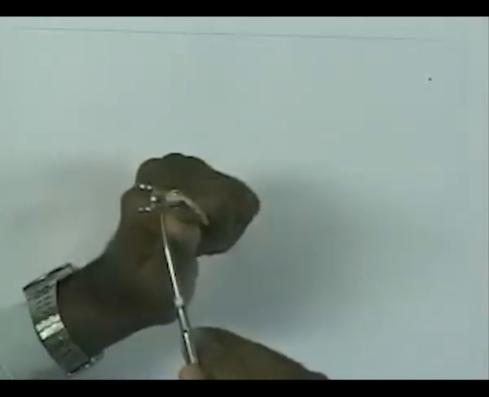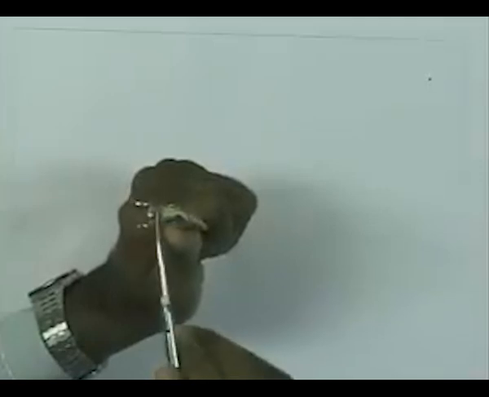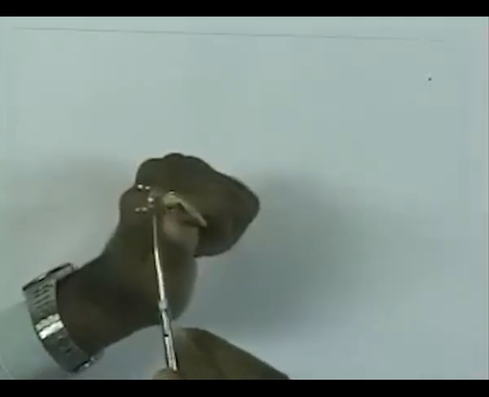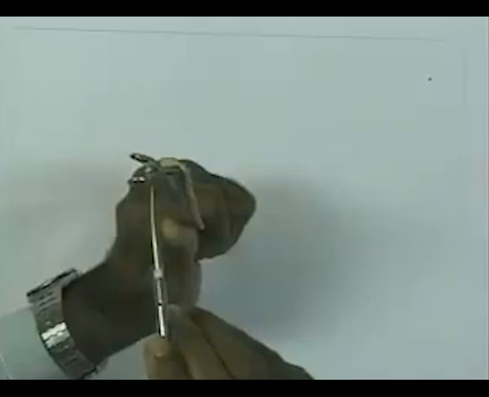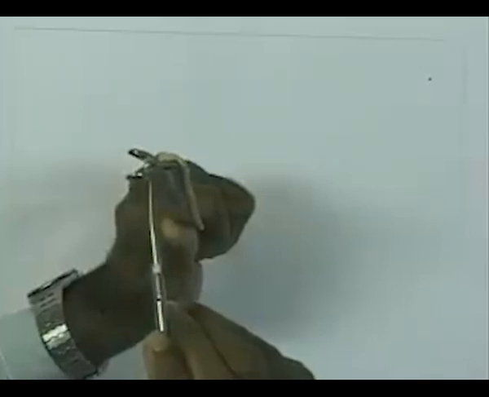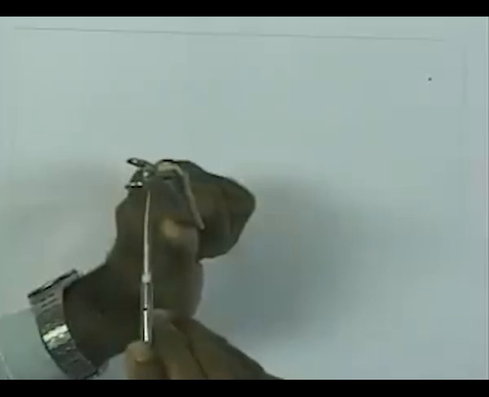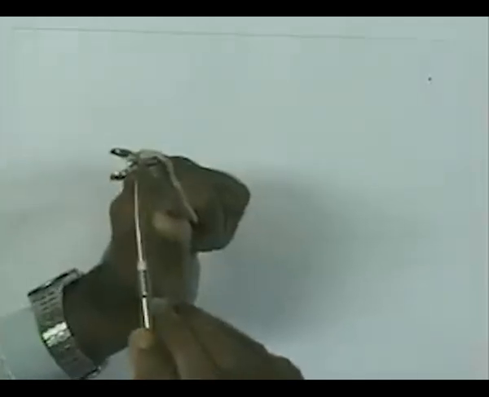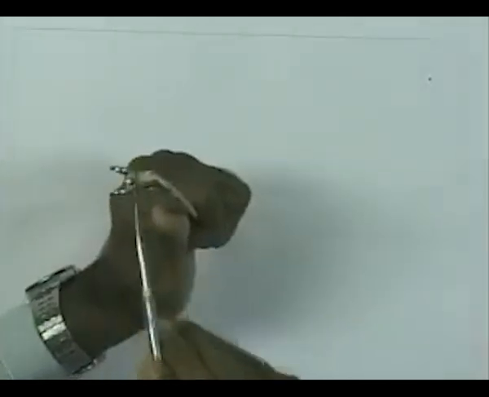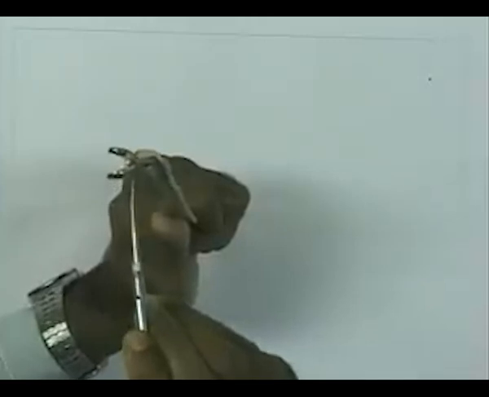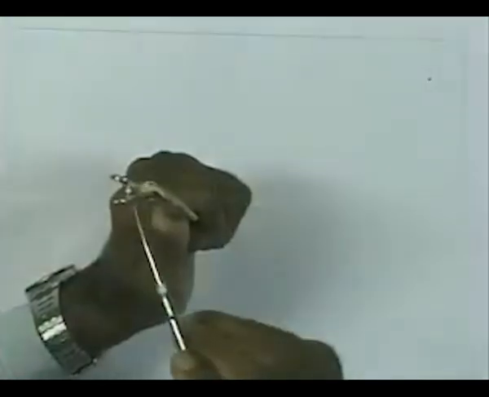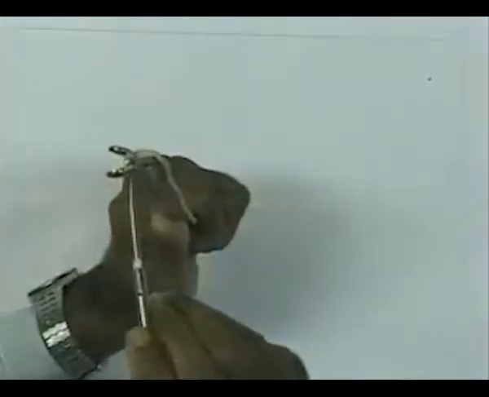But if I shift the point of loading parallel to this way, then you see it does not rotate. So, my plane of loading is parallel to this side, and this plane intersects this axis at a point, that is called the shear center of the cross section.